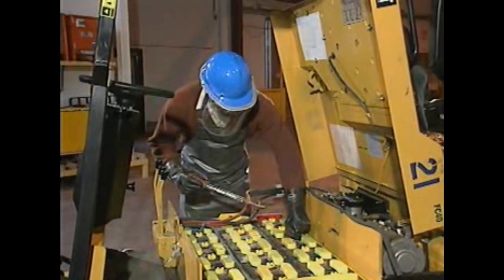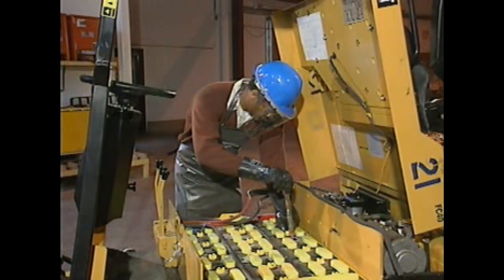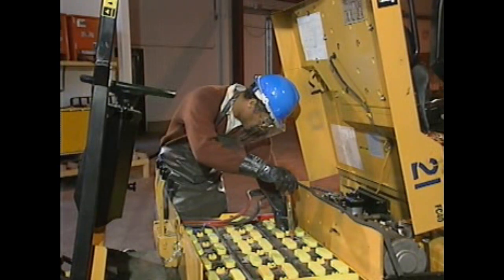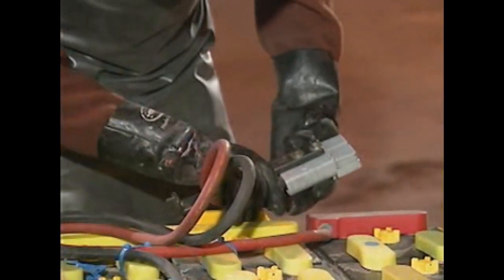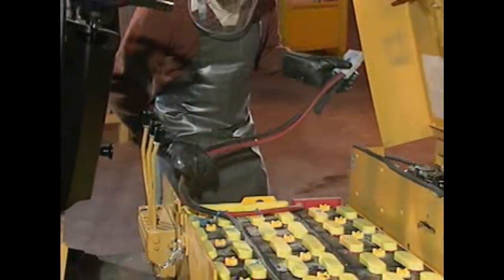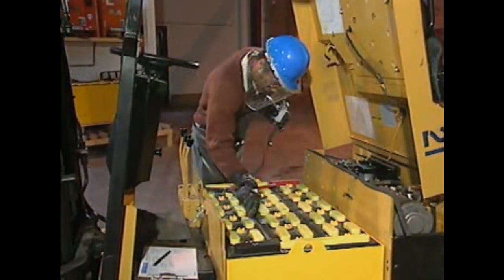The operator must also check the battery electrolyte. If the electrolyte level is low or if its specific gravity is off, the battery may not charge and discharge properly. In addition to checking the electrolyte, the operator also checks the battery for cracks, leaks, or signs of corrosion on the battery box, terminals, or cables.